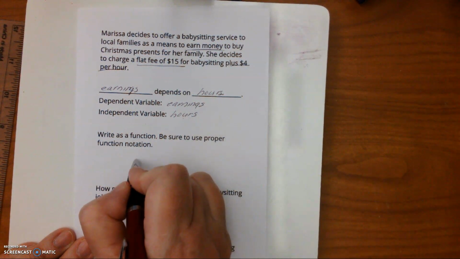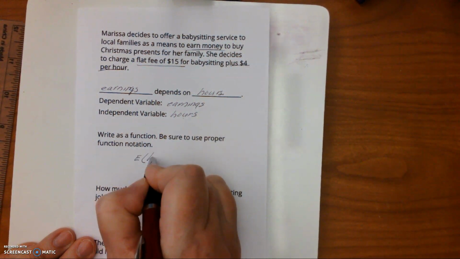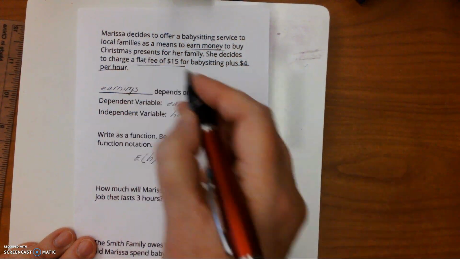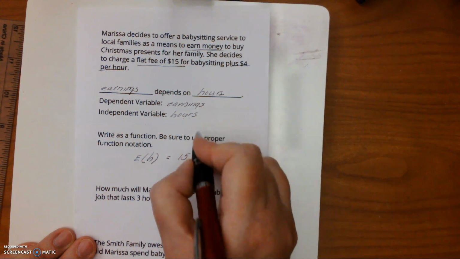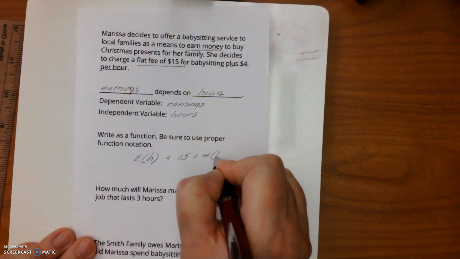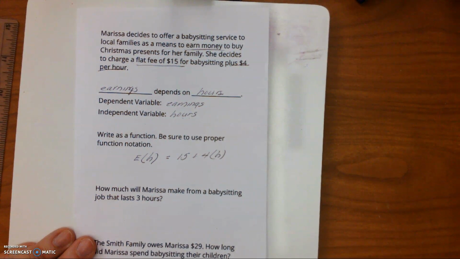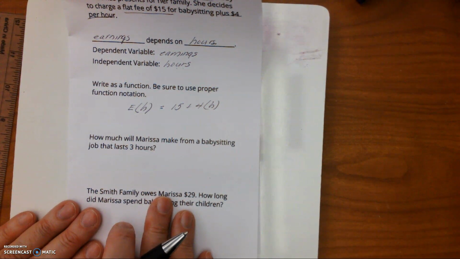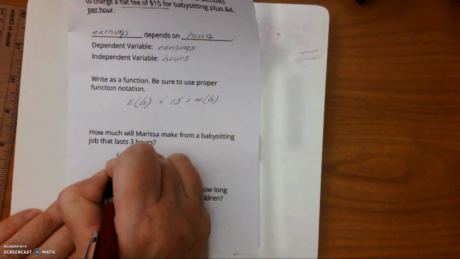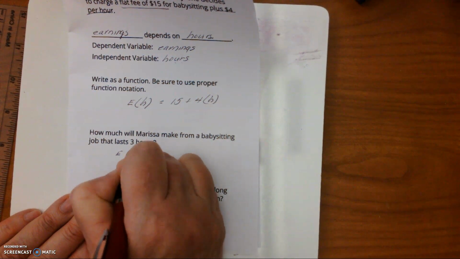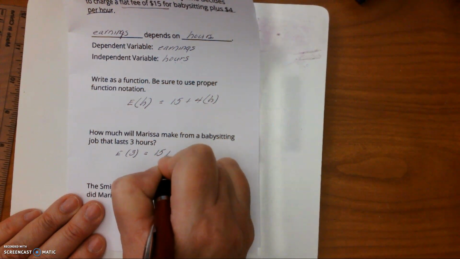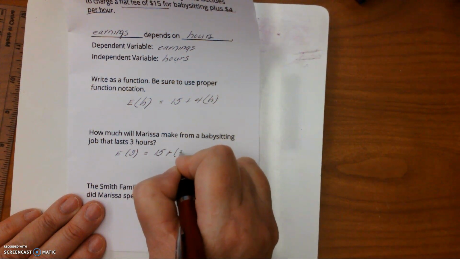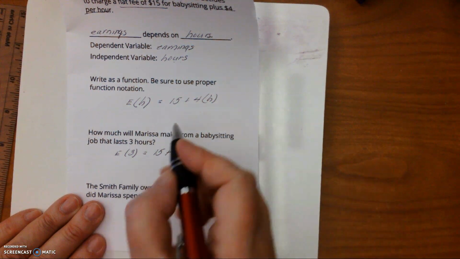Okay? So the function is E(h) equals. So she has a flat fee, right? So we have to make sure we add the flat fee plus 4 times how many hours she works. All right? So how much will Marissa make from a babysitting job that lasts 3 hours? So we have E(3), and the function is 15, and where the h was, we put 3, and 3 times 4, because she did 4 dollars per hour.